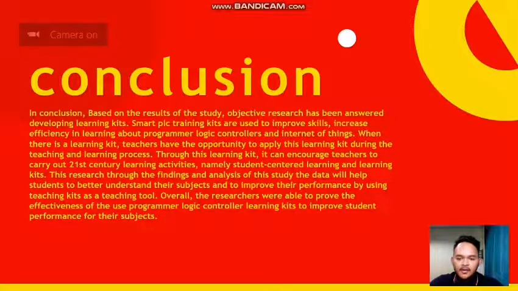In conclusion, based on the results of the study, the research objectives have been answered: developing learning kits, where smart PLC training kits are used to improve skills and increase efficiency in learning about programmable logic controllers and Internet of Things. With a learning kit, teachers have the opportunity to apply it during the teaching and learning process.